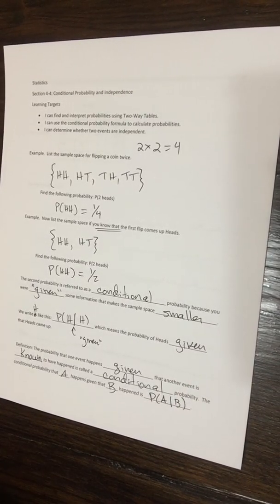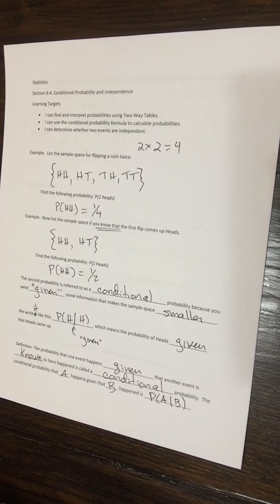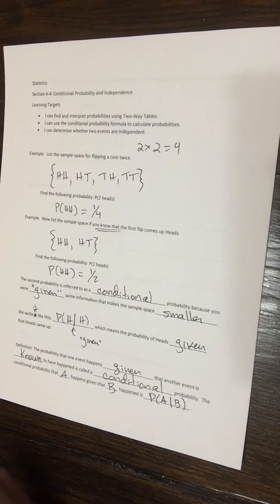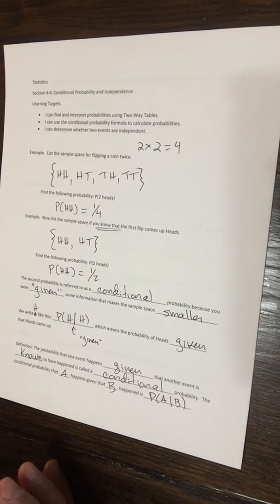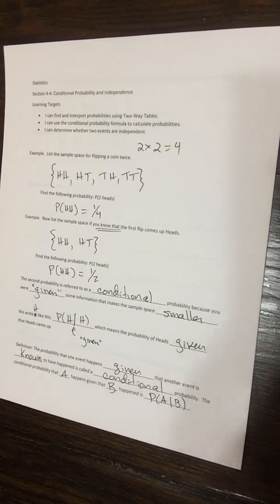So like think about it in class. If I was going to give out extra credit to somebody, what's the probability I pick you given that I'm going to pick a girl? Well, if you're a guy, it's over. You're out. If you're a girl, now you're not one out of the whole class. Now you're one out of, somewhere around half of the class. Okay, let's go to the second page.